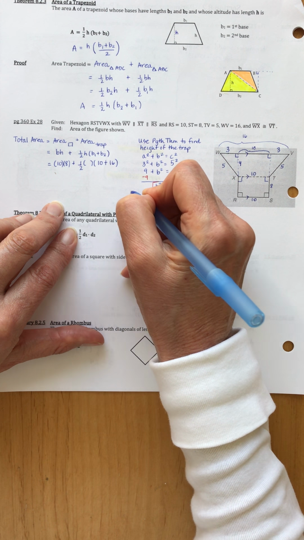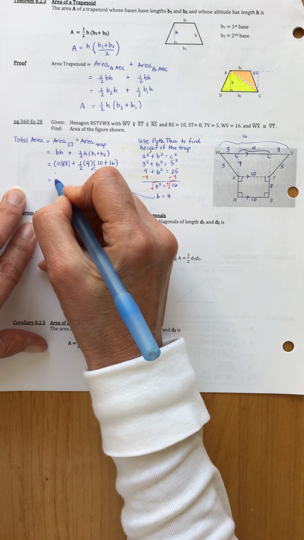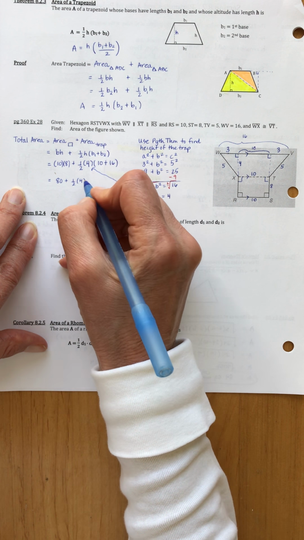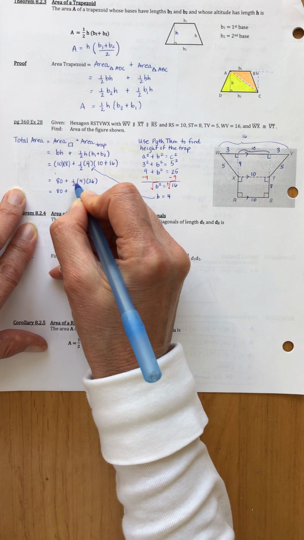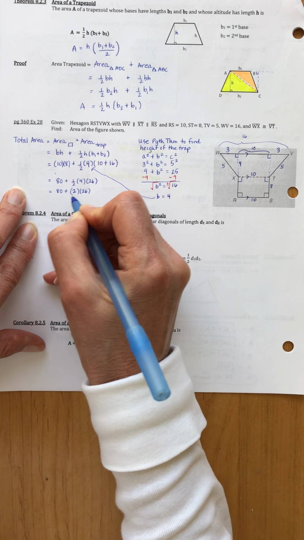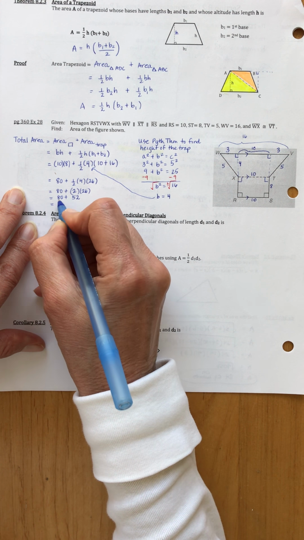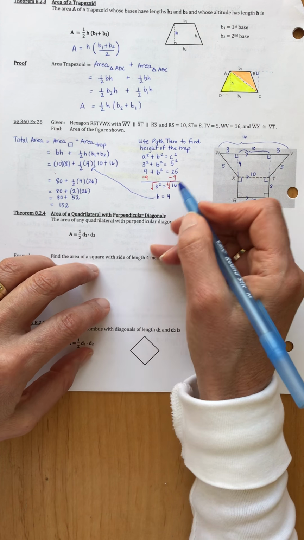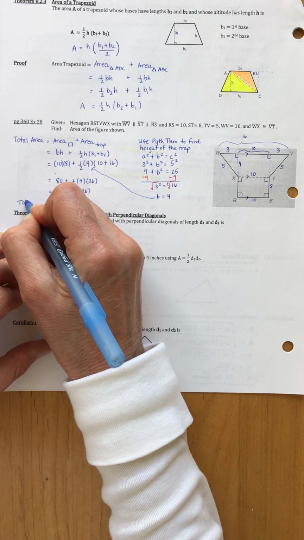Okay, so we're going to plug that right in here. Okay, so then we can say, what do we have? 80 plus 1/2 times 4 times 10 plus 16 is 26. Okay, so I'm going to do these two first. 1/2 times 4 is 2. And then times 26 is going to get us 52. And when we add that together, we get 132. Does it tell us what kind of units we have? It doesn't. We're just going to say square units. And that's our total area.